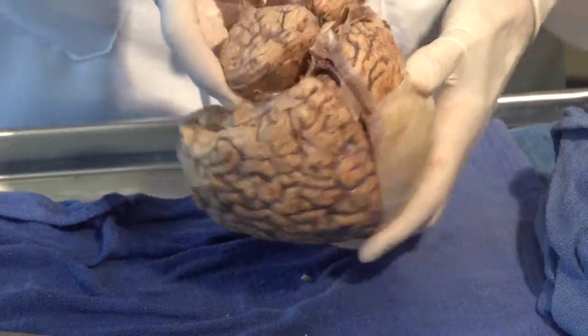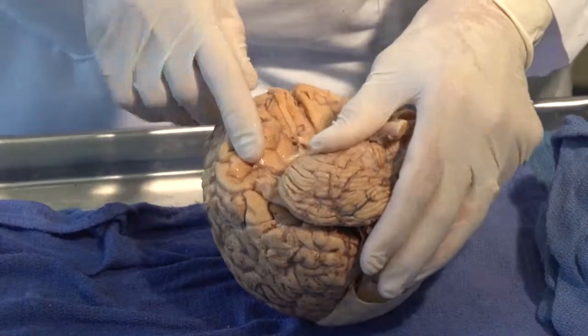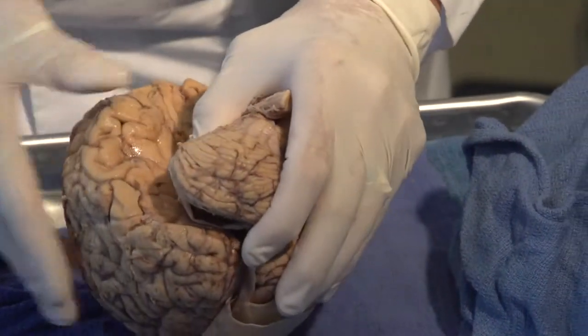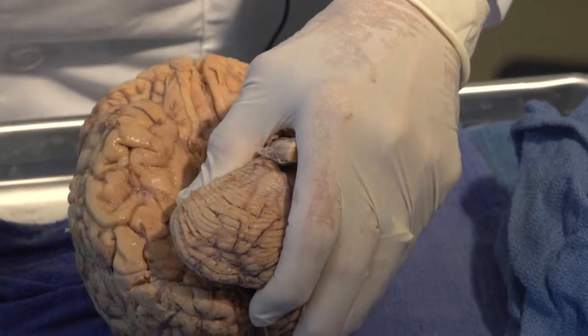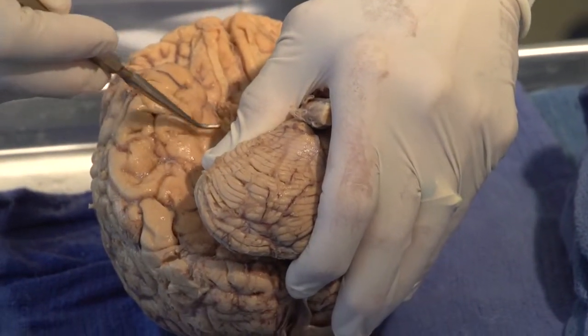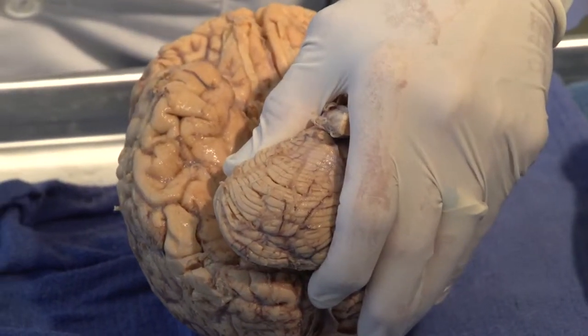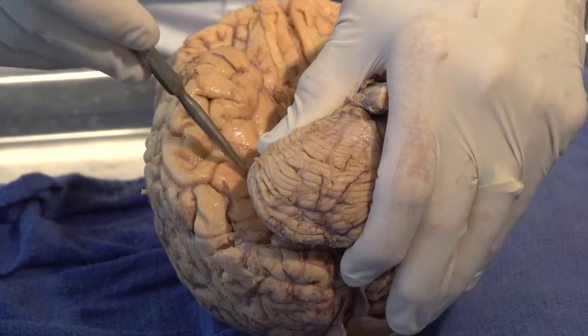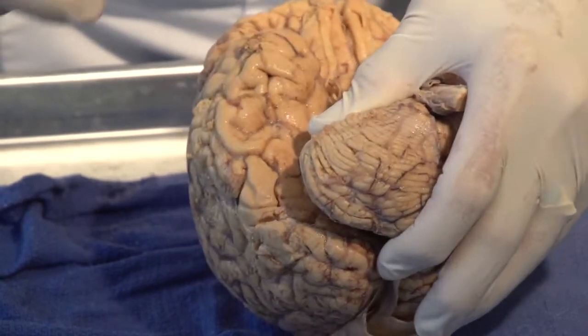The inferior surface of the temporal lobe, also supplied by the posterior cerebral artery, supplies an area on the inferior surface here involved with forming new memories. So you want to associate the temporal lobe and the posterior cerebral artery with formation of new memories.